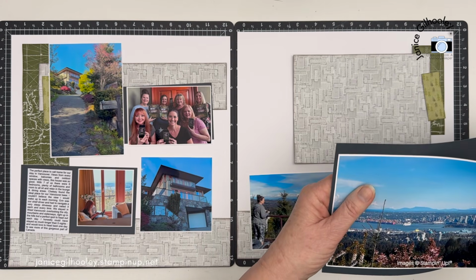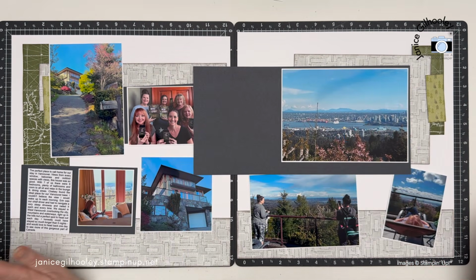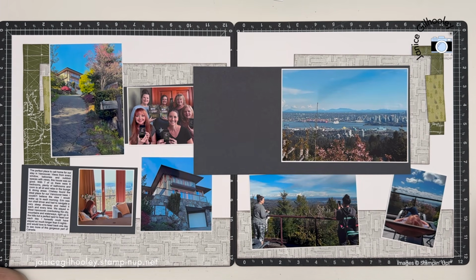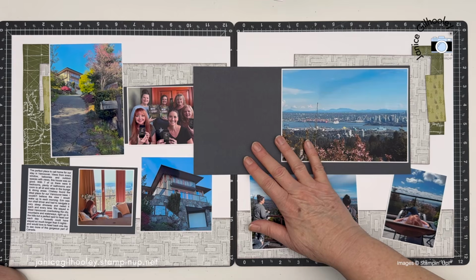I'm just going to see what it looks like with this photo here. I do love that. I think black would be too strong. I do love the softness of Secret Sea. It's such a versatile colour. I know it's quite strong and dark, but it does work really well as a neutral.